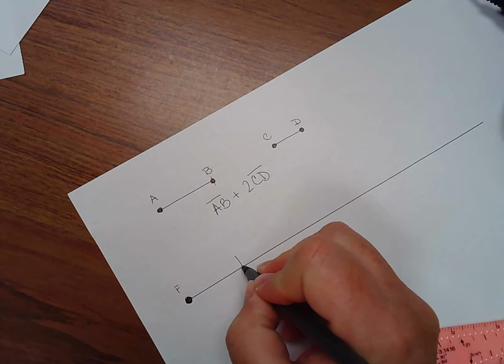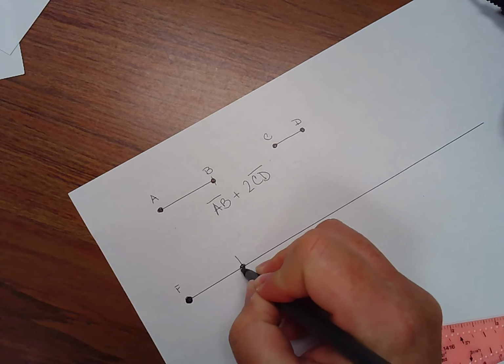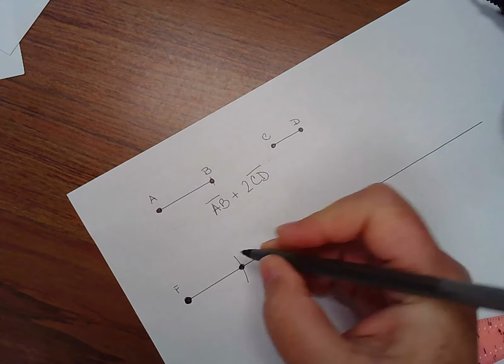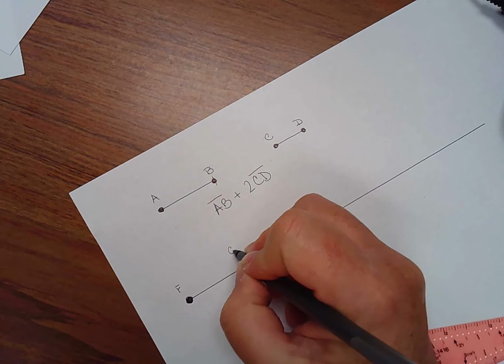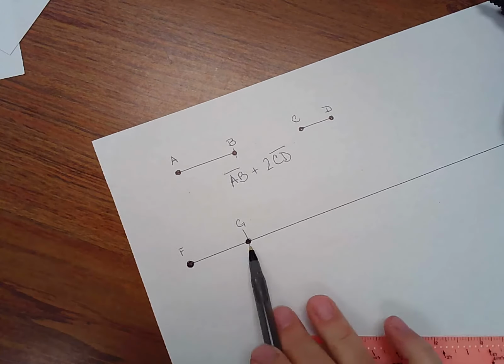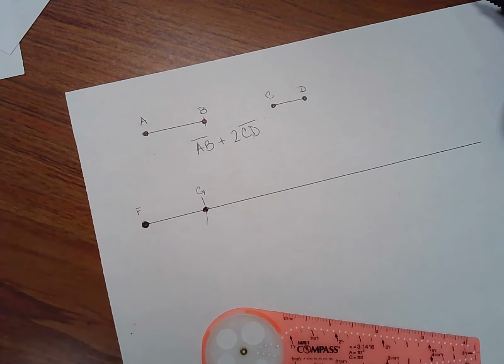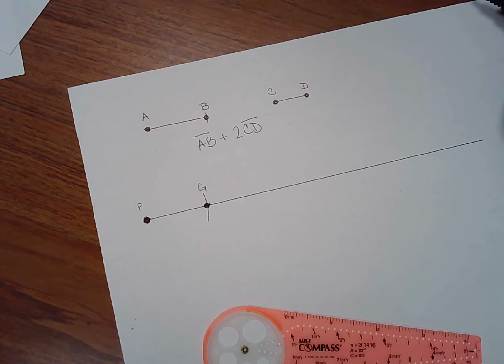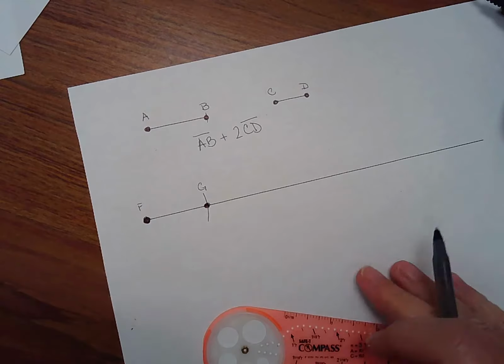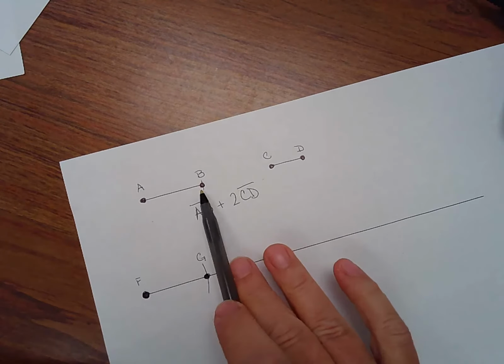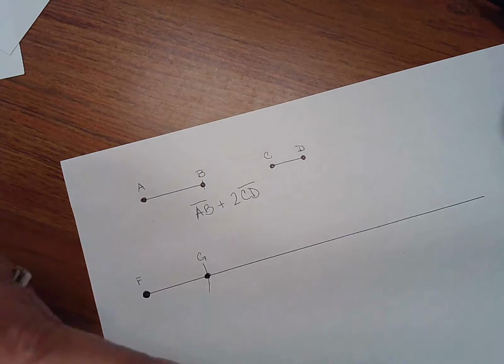Okay, that arc is the intersection. I'm going to call this G. And so I have just constructed an FG that is exactly the same as AB. Now I'm just putting F and G just to be able to refer to points, but it could be any name. Okay, so AB is the same as FG.